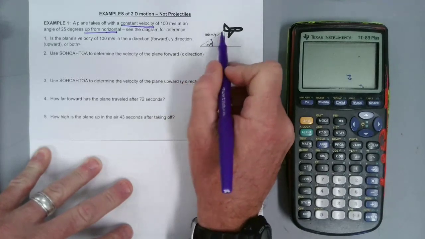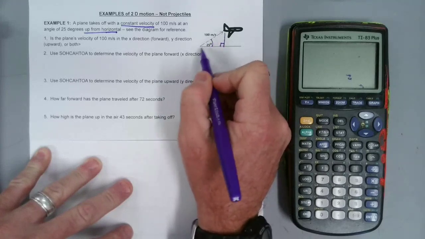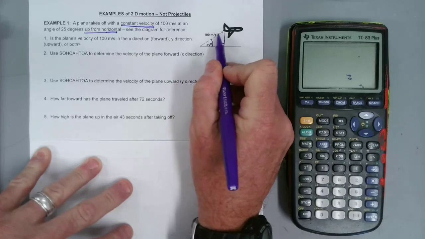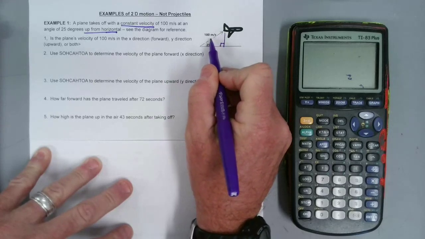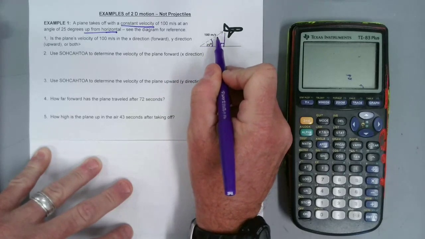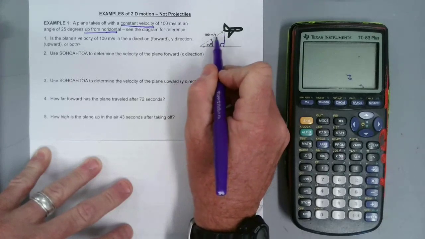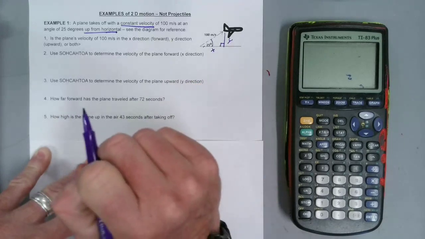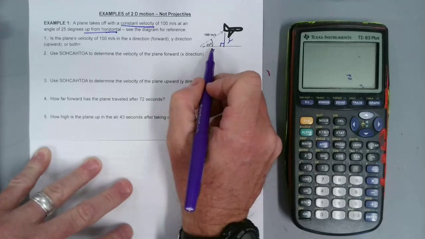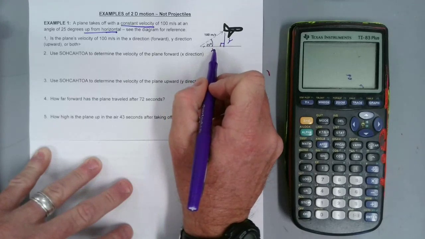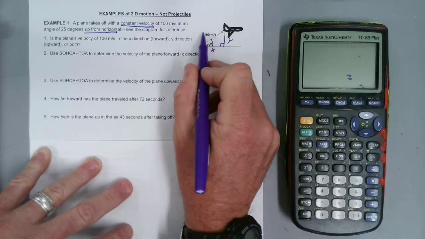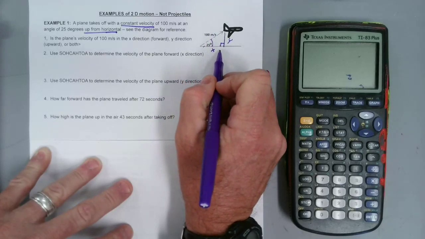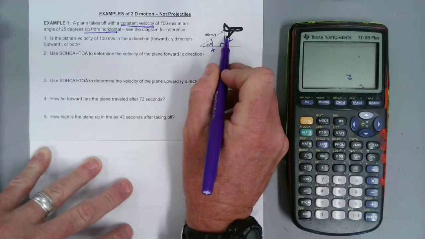And I know the hypotenuse is 100 meters per second. That's where the plane is actually traveling. That is its actual total or resultant velocity. Well, some of that velocity is going forward. That is the x. Some of it is going up in the y. We can use some basic trig here to find out how much of this velocity is the going forward part and how much of it is the going up part.